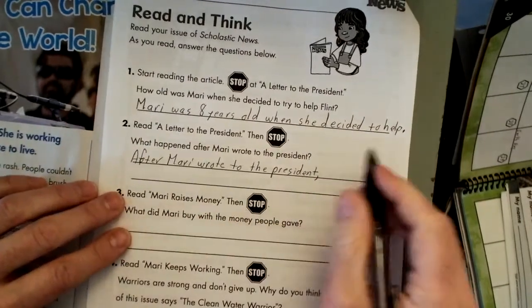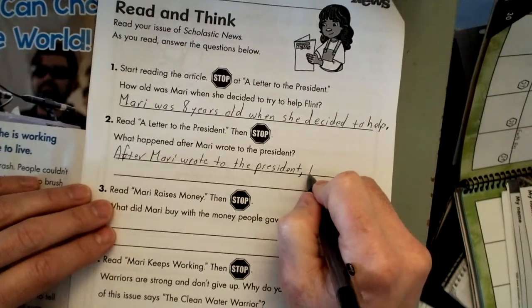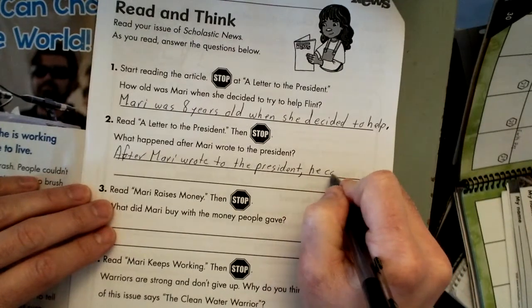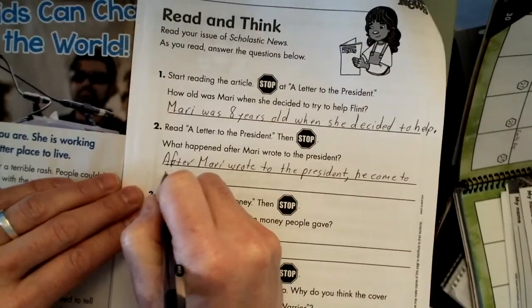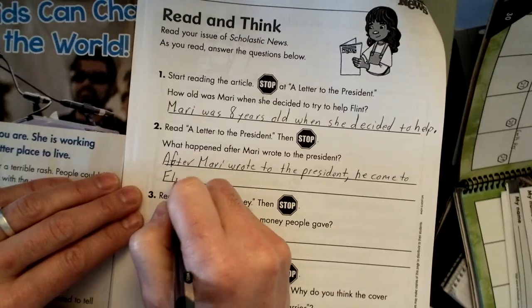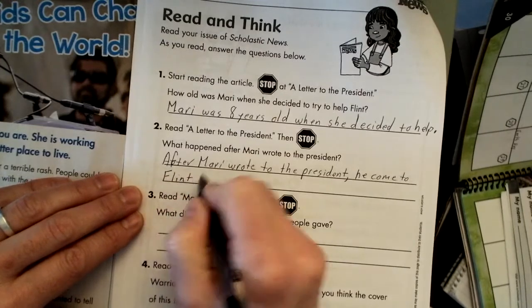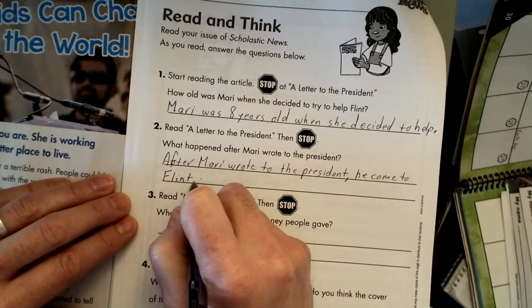After Mari wrote to the president, what happened? He came to Flint. Flint is the city, so it's a capital letter. It's a proper noun. What else happened? He came to Flint.